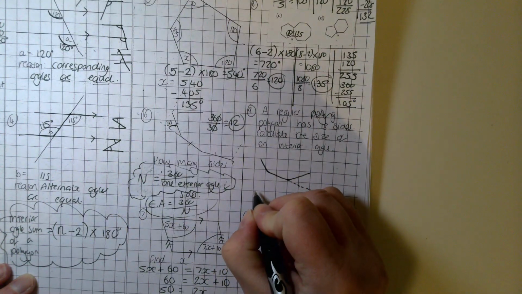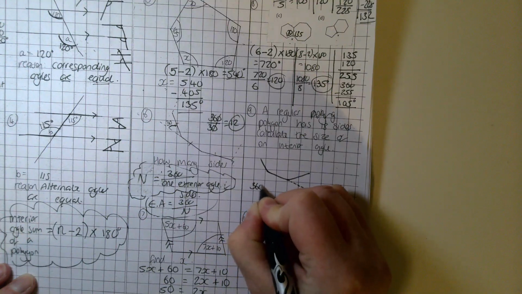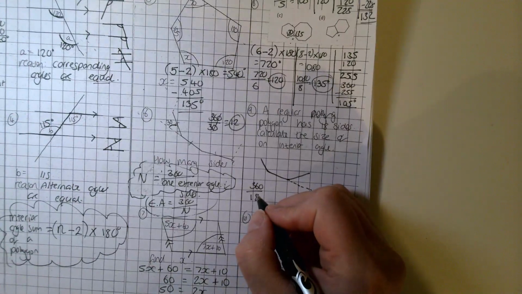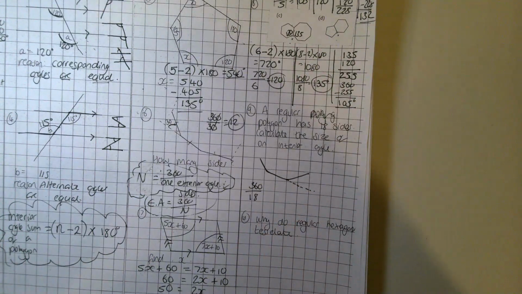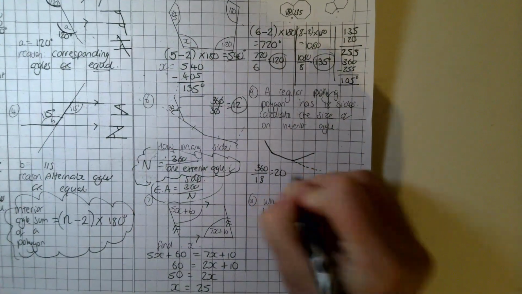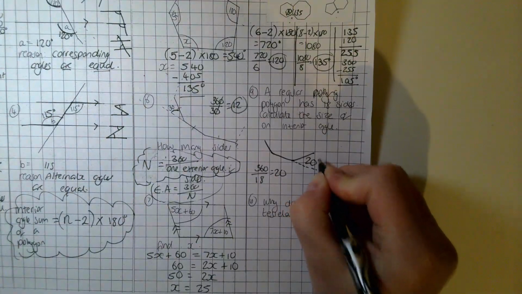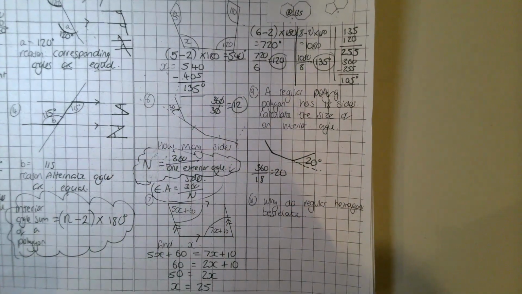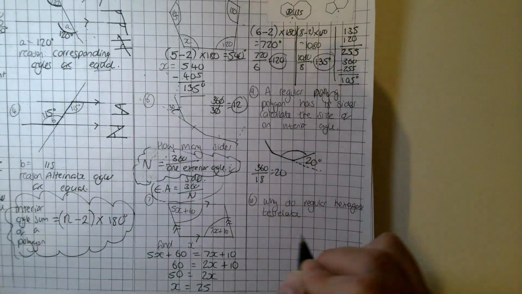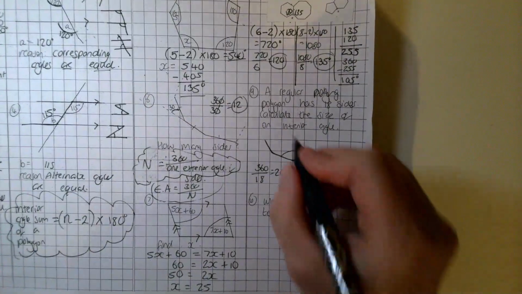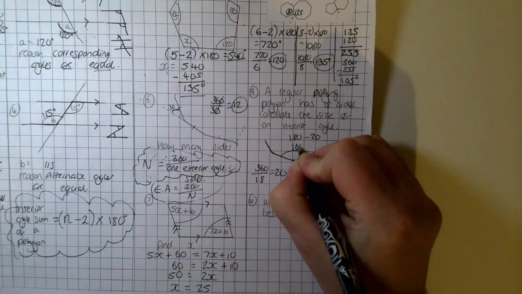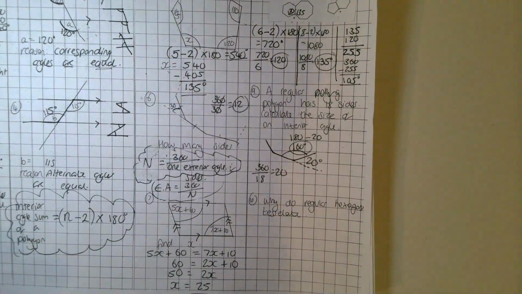So to work out one exterior angle, I need to do 360 and divide that by 18, and that's going to get me 20. So that means one exterior angle equals 20. The exterior added to the interior makes 180 degrees. So 180 minus 20 gets us 160 degrees.